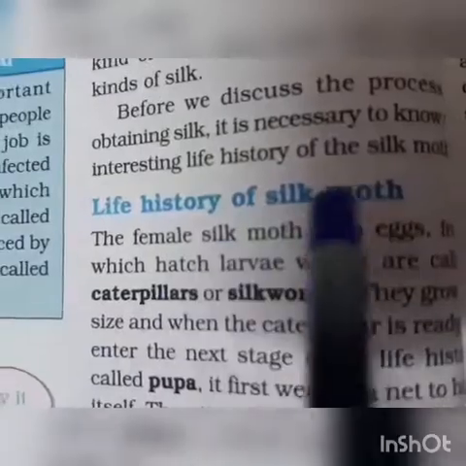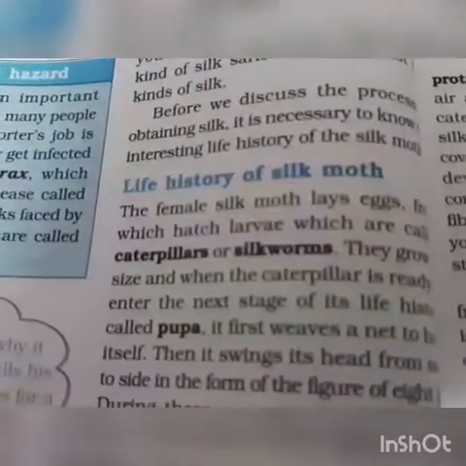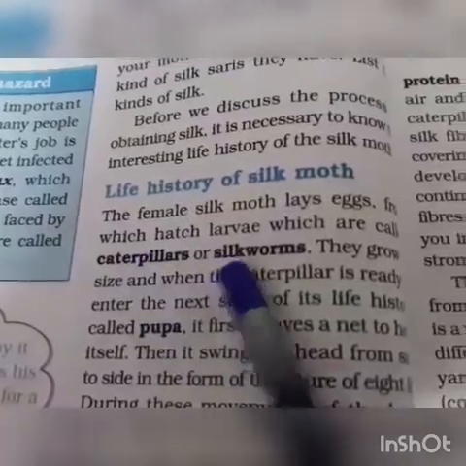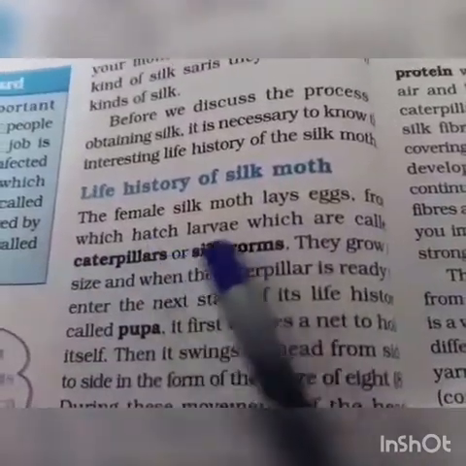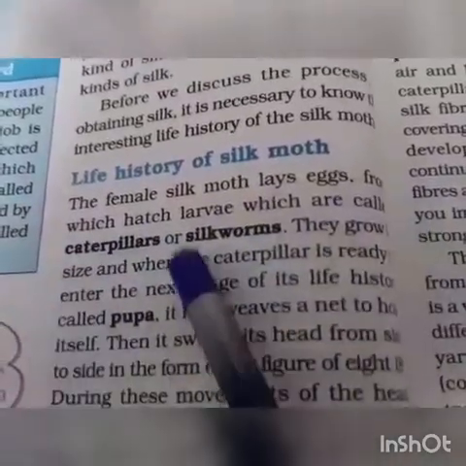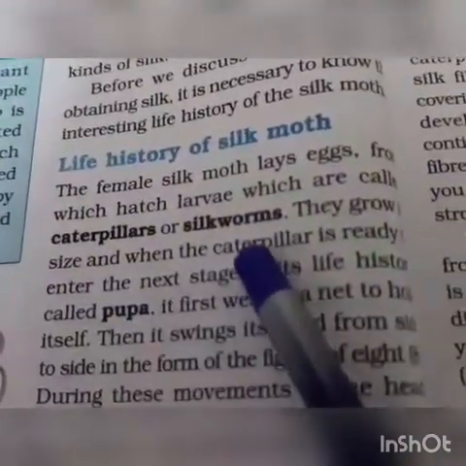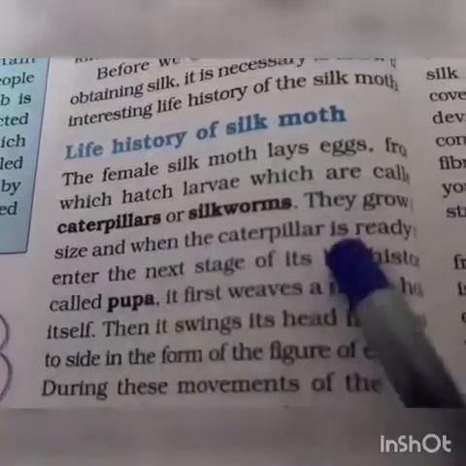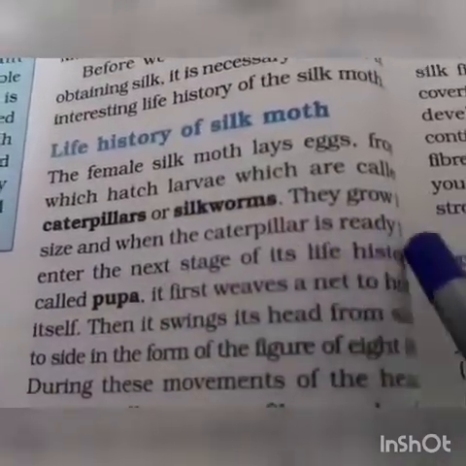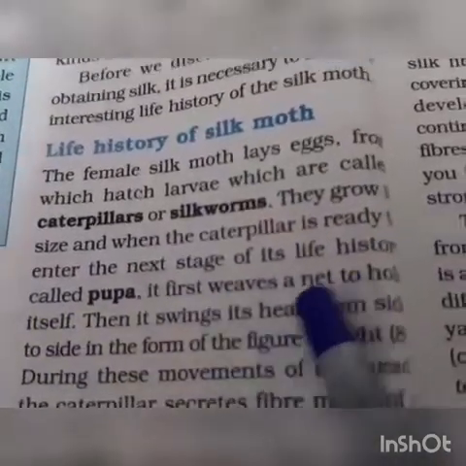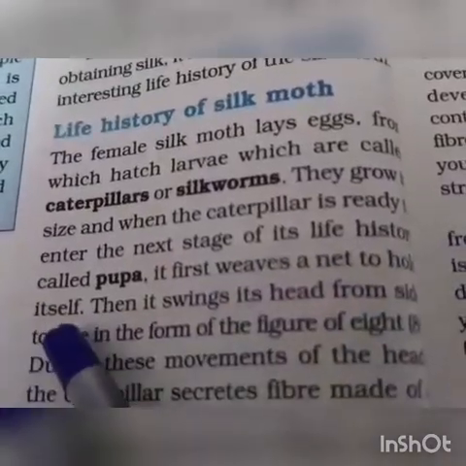Life history of silk moth. The female silk moth lays eggs from which the larvae hatch, which are called the caterpillars or the silkworms. They grow in size, and when the caterpillar is ready, it enters the next stage of its life history, that is called the pupa.